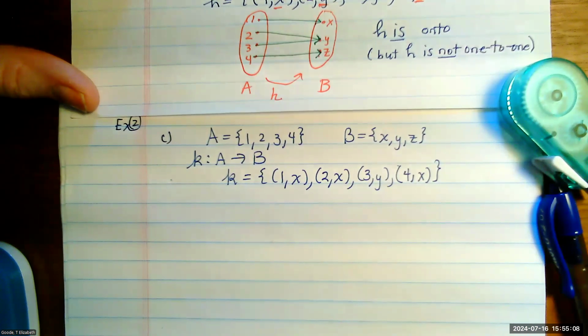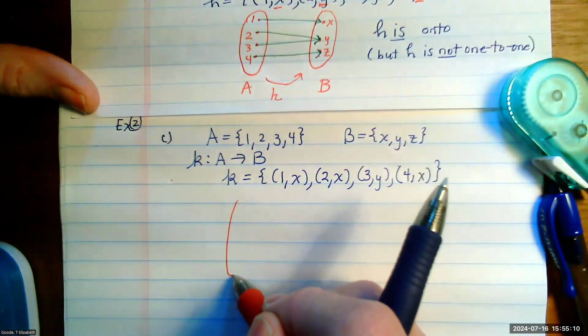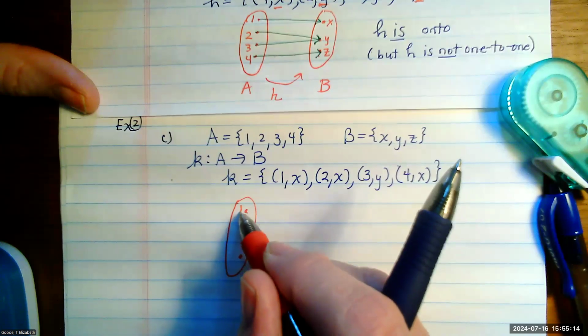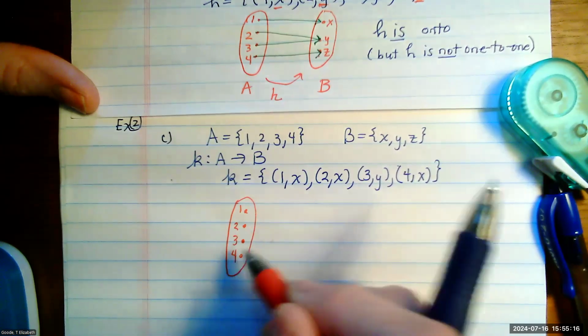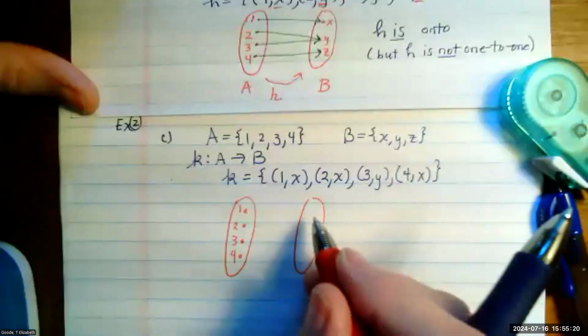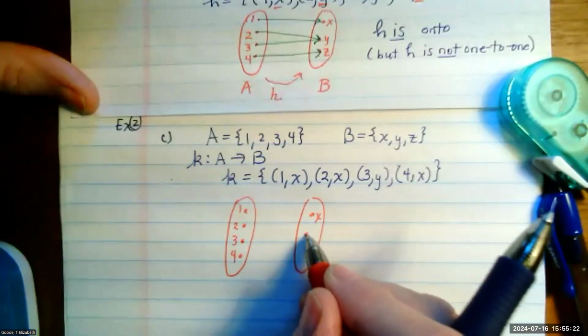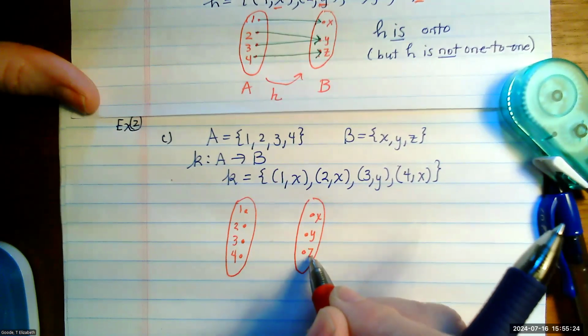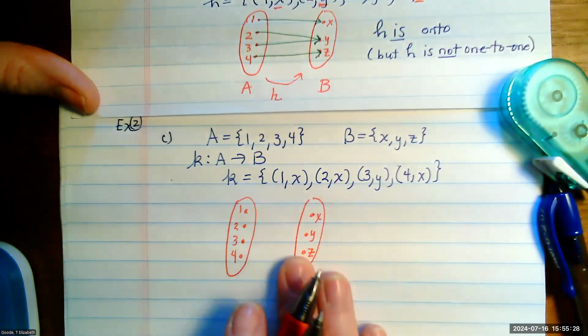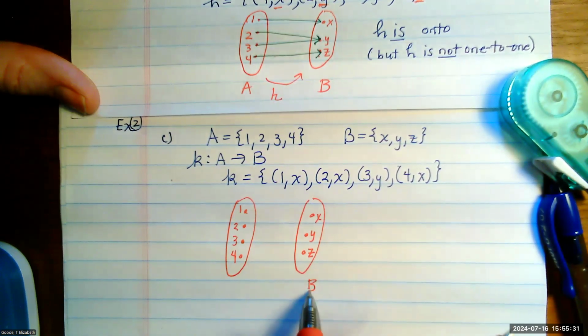So when we draw that arrow diagram, 1, 2, 3, 4, does everything in B get hit by an arrow? No, Z does not get hit. That's right. I like to think of onto as like a wall-to-wall carpet that's completely onto the whole floor. It covers it up.